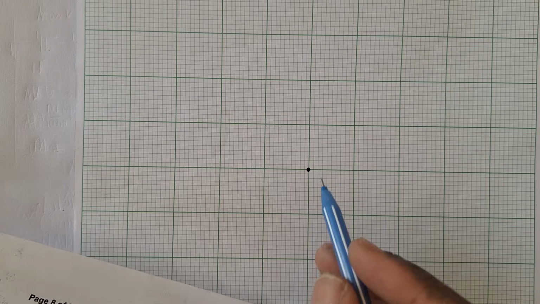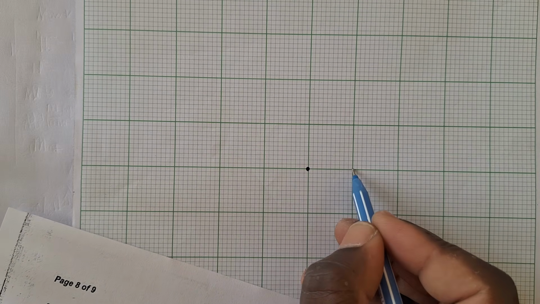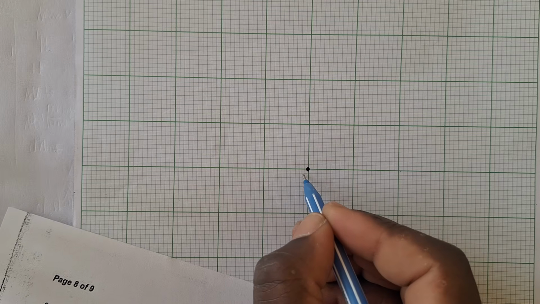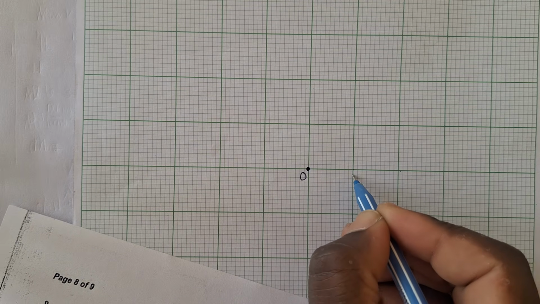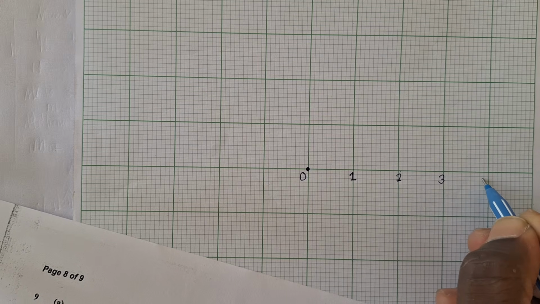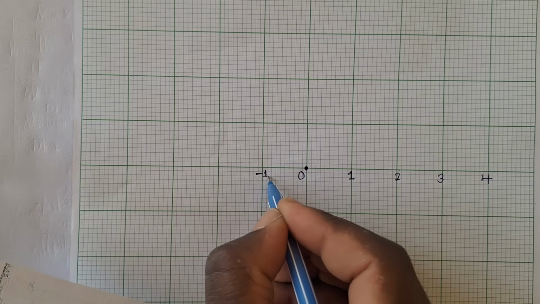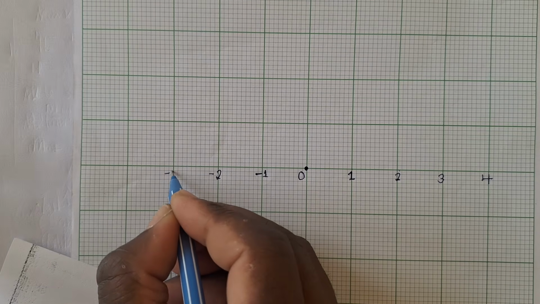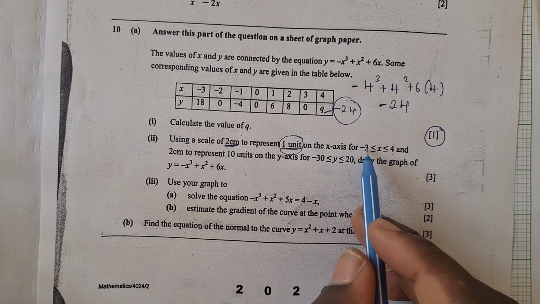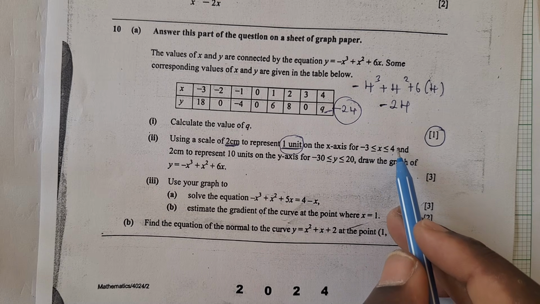So let me show you. These bigger boxes, they are 2 centimeters. From here to here, it's 2 centimeters, 2 centimeters, 2 centimeters. So since they said 2 centimeters to represent 1 unit, this is my 0. My 1, of course, will be right here. My 2 here, my 3, and my 4, like that, okay? To the negative, my negative 1, negative 2, negative 3. I'm following this scale, guys. It says I must end on the negative side at negative 3, and on the positive side I end on 4.